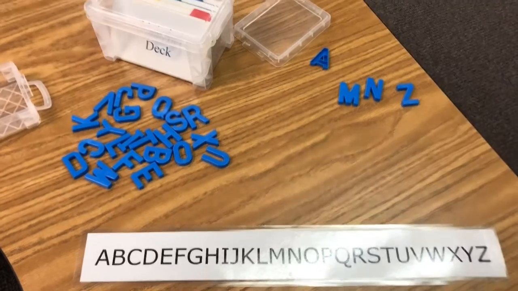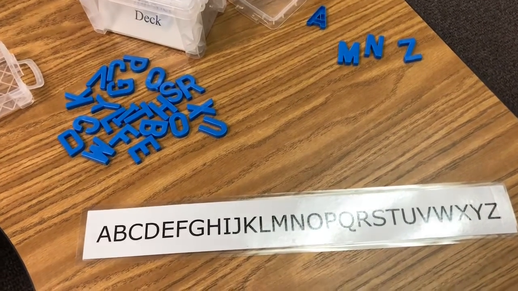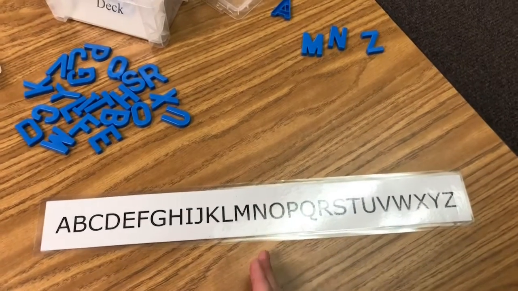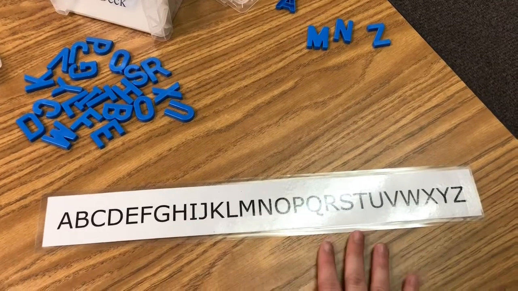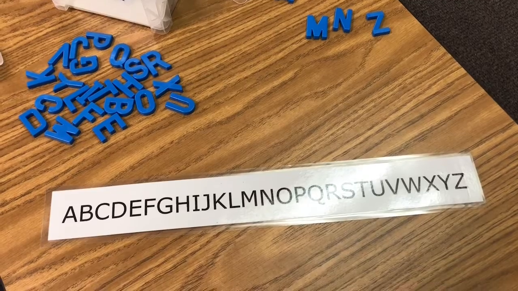We start each lesson with an alphabet. We start at the beginning teaching the students how many letters are in the alphabet. We can divide our alphabet in half. We have a before half and an after half. We have our before hand as our left hand. Our after hand is our right hand.